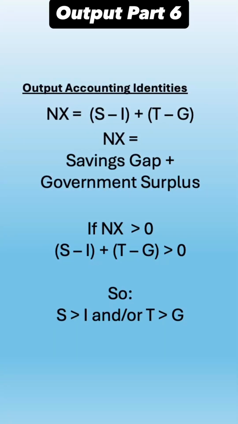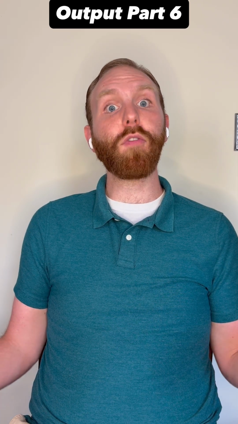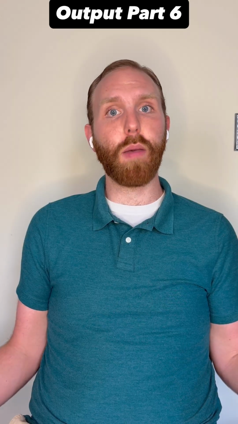And or we might also be running the government surplus. Taxes is greater than government spending. And thus building up government savings and repaying past government borrowing.